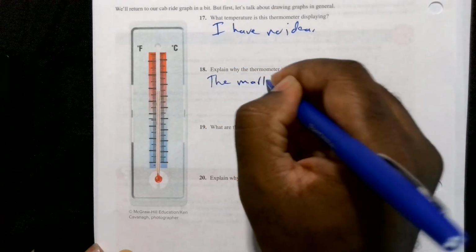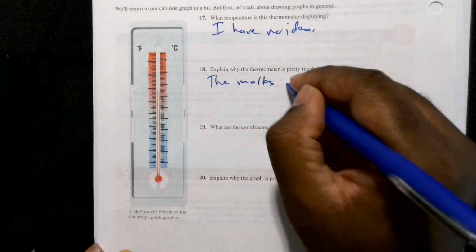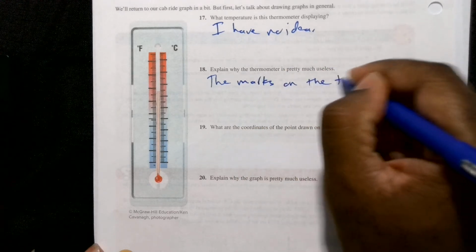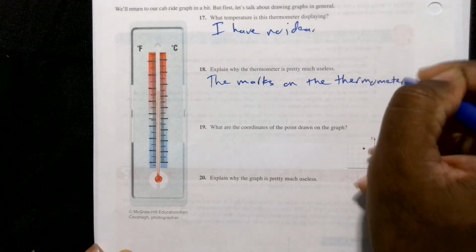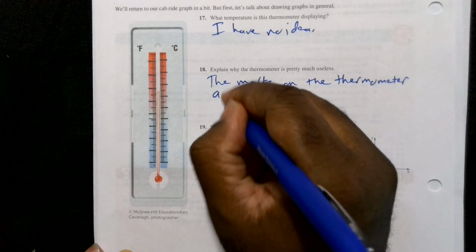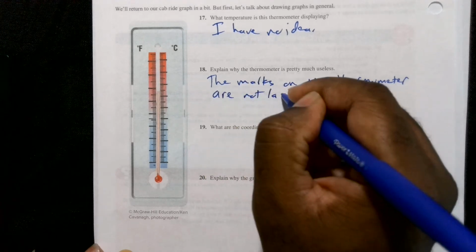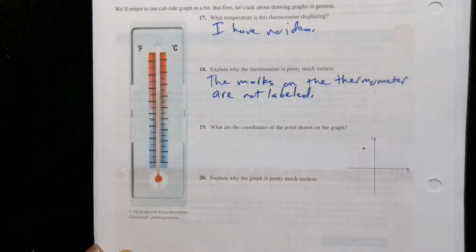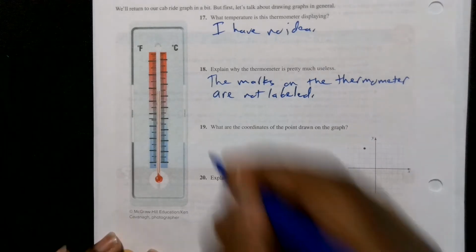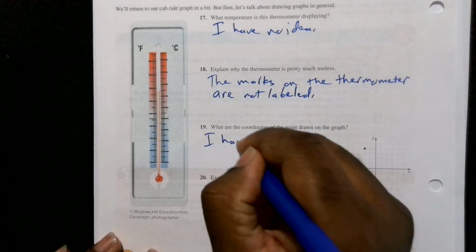The marks on the thermometer are not labeled. What are the coordinates of the point drawn on the graph? Another one, I have no idea.